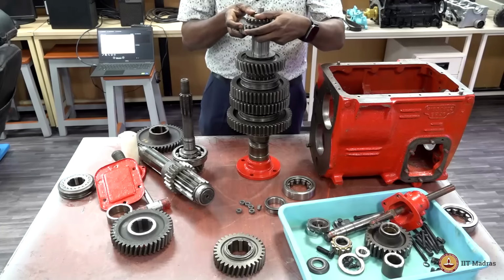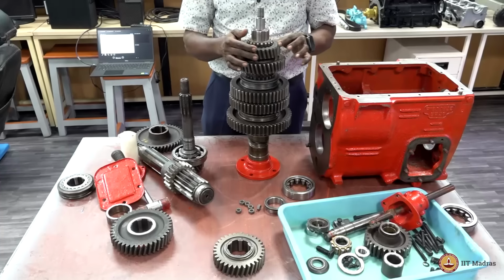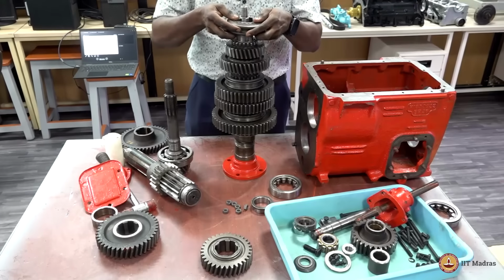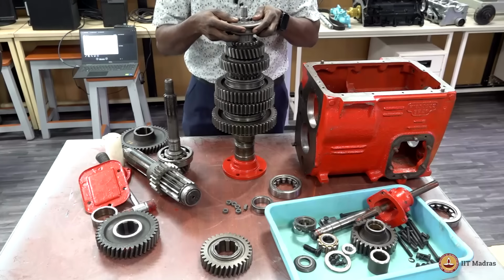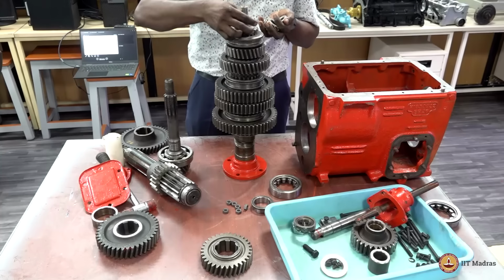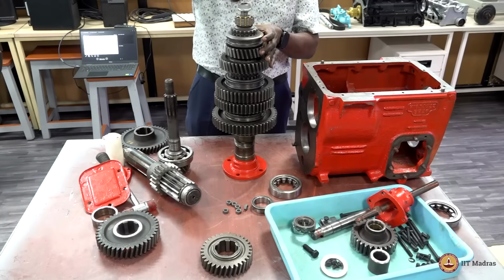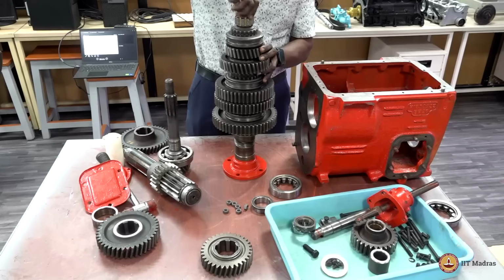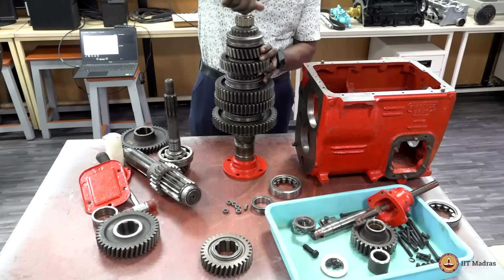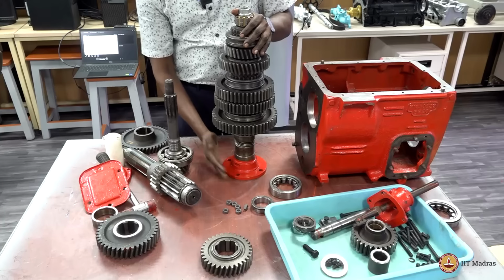Now this is main shaft fourth gear and the dog assembly. And this is the main shaft assembly, okay, with the drive flange.